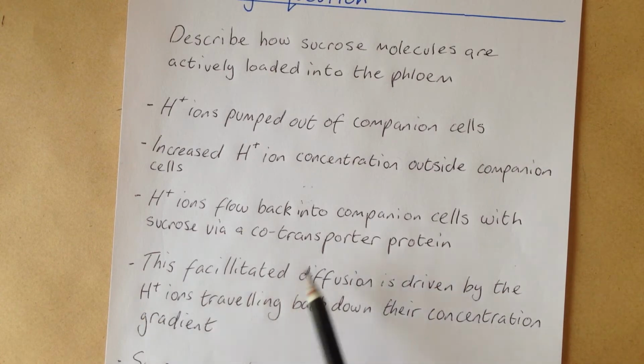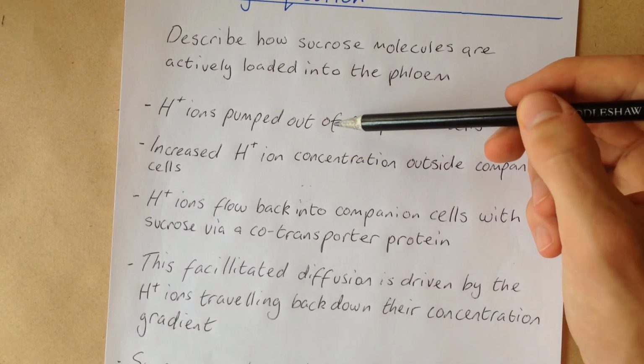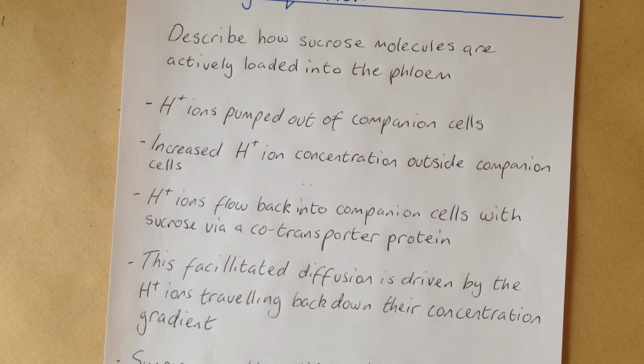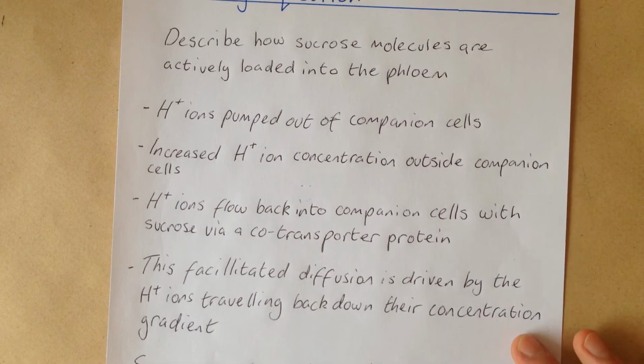And it could be important to note that this is facilitated diffusion, as these hydrogen ions are travelling down their concentration gradient. So we've got the active transport first, but then this facilitated diffusion, which is secondary to this initial active transport. It's driven by this initial active transport.